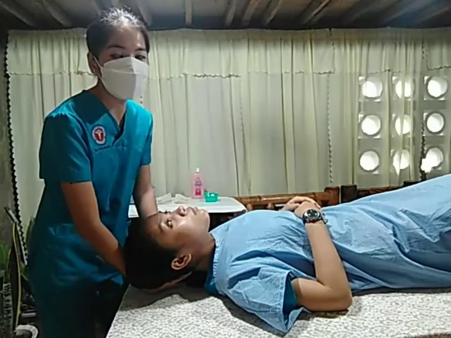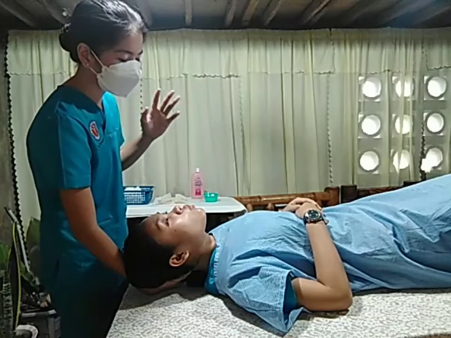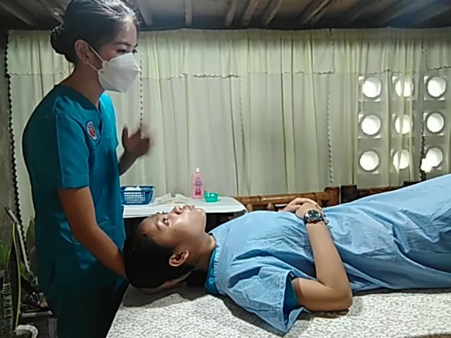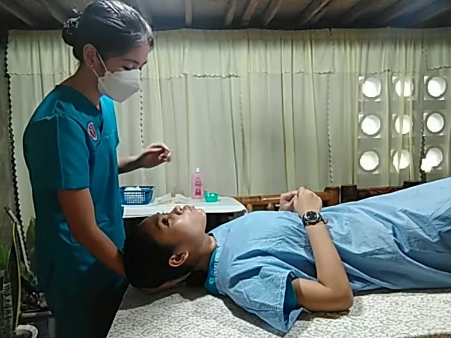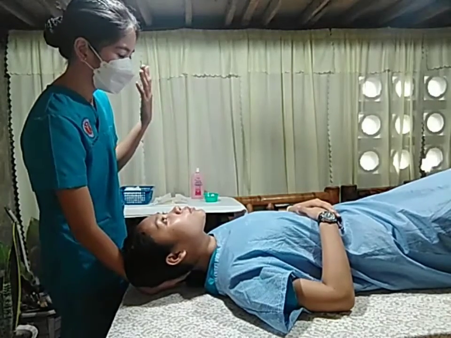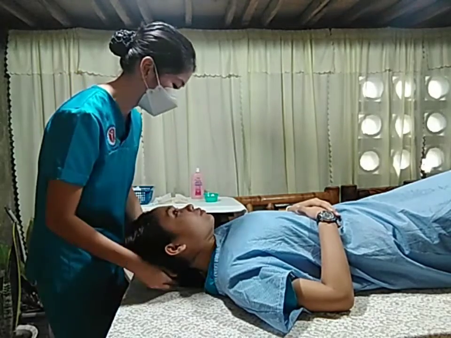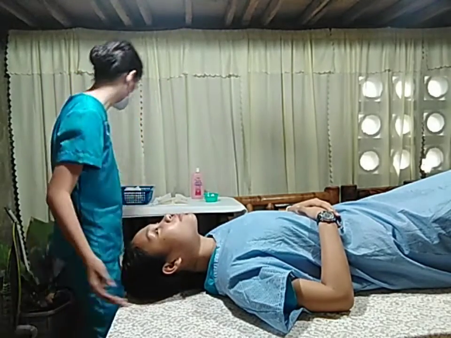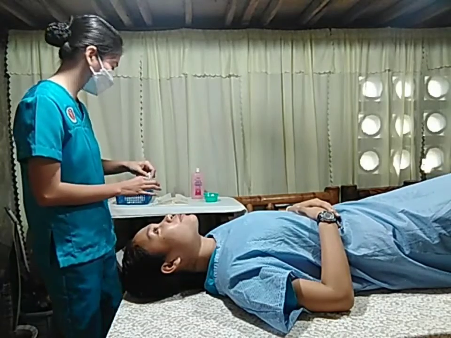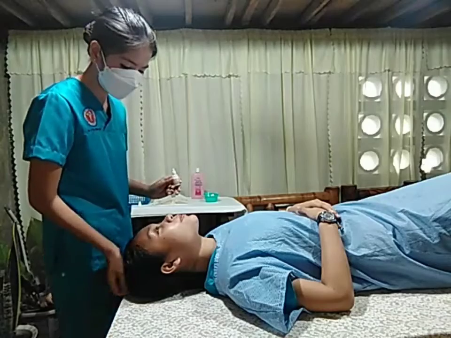Okay? The next to it is we're going to place the dropper 1 centimeter or 1/2 inch above the nares so that we can prevent contamination. Okay, so now I'm going to get my dropper. Okay.